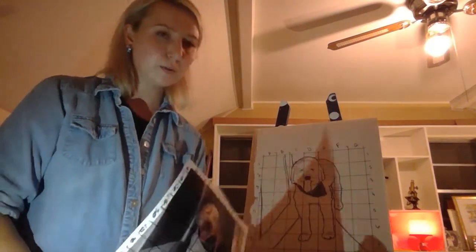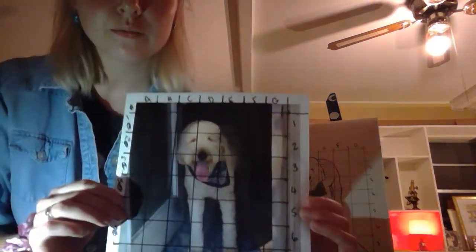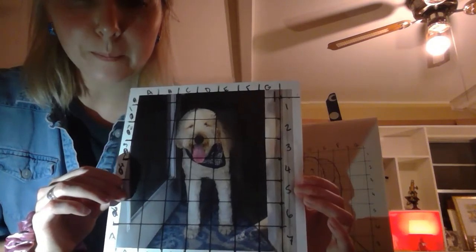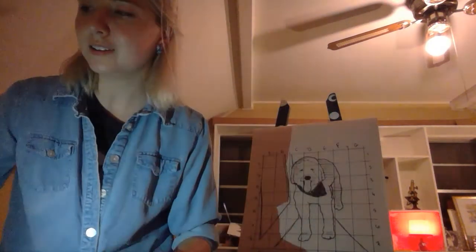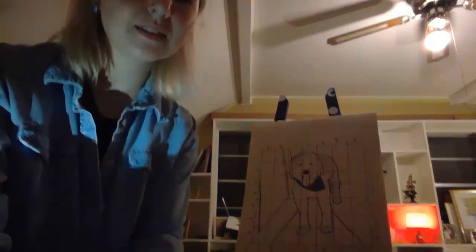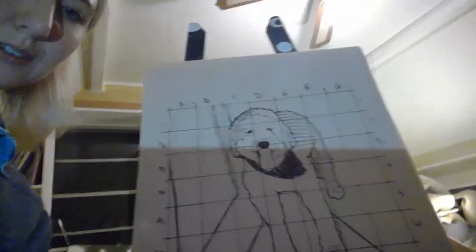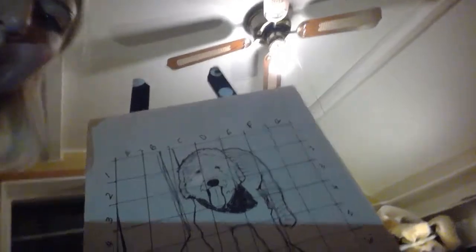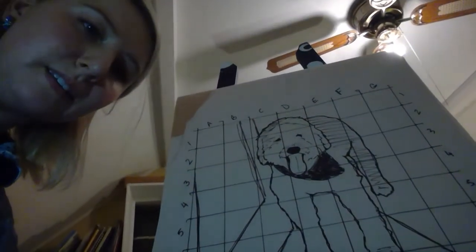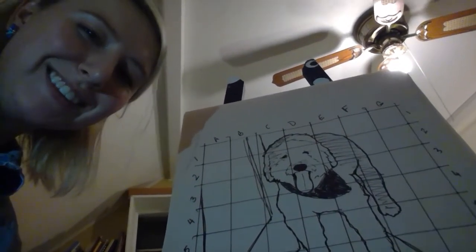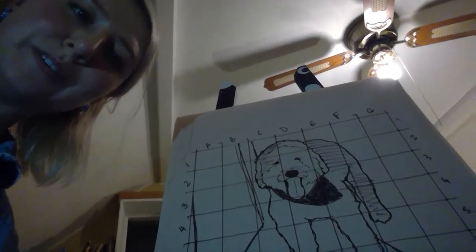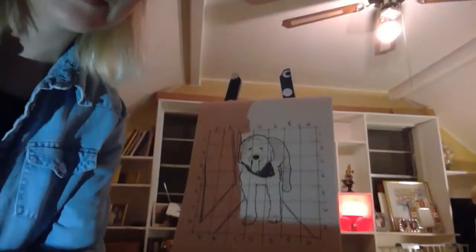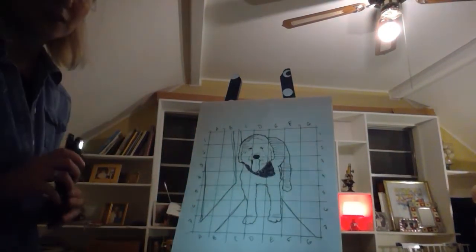So this was my original picture of my baby boy. His name is Ollie. And this, let's see if I can get the camera kind of close so that you can see it. This is my sketch and my face in the corner. So this is my completed sketch of my dog.